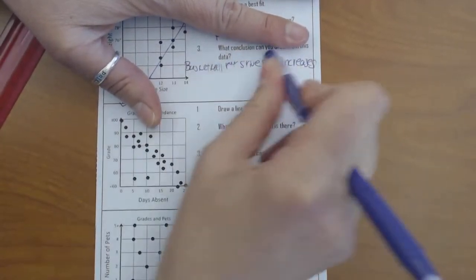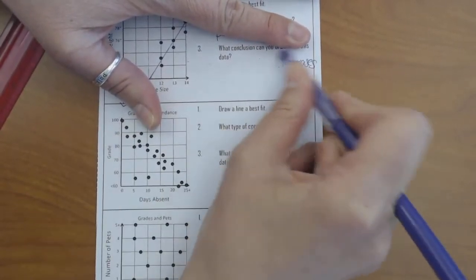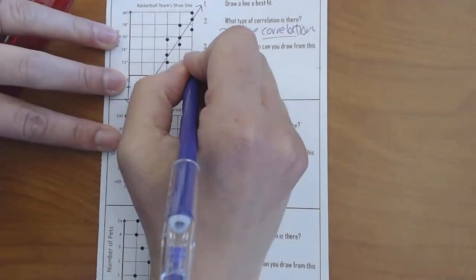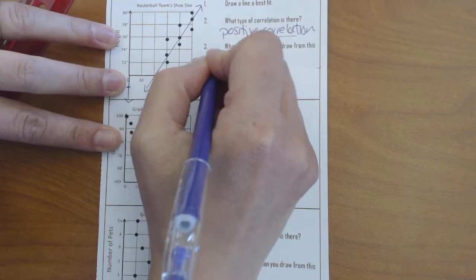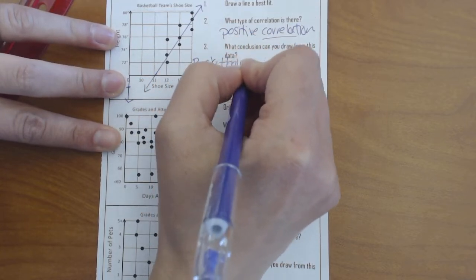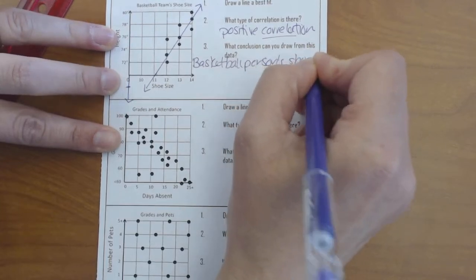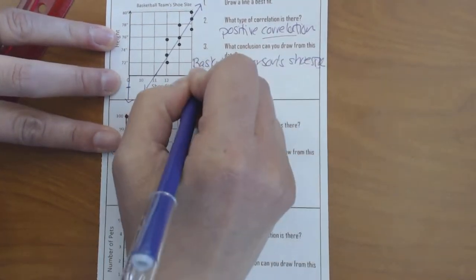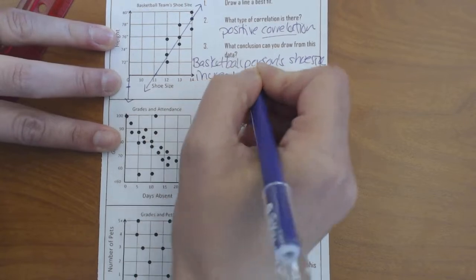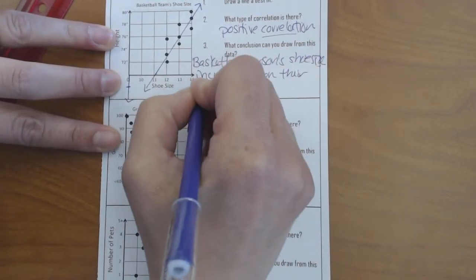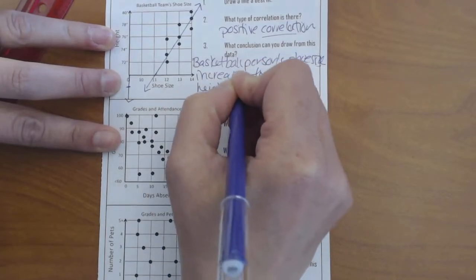You do not have to erase this, it just doesn't look very neat for me to do on camera, so I'm just going to erase this and write it a little bit neater so you can see it. So basketball person's shoe size increases, then their height increases.